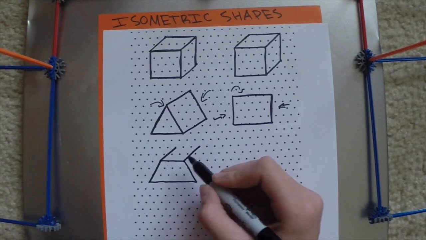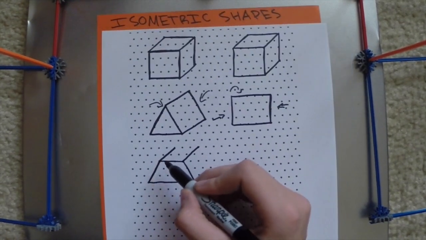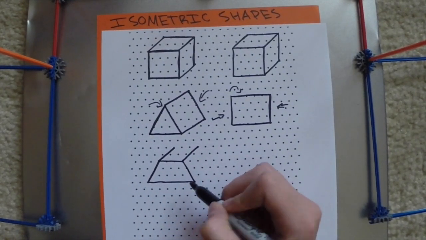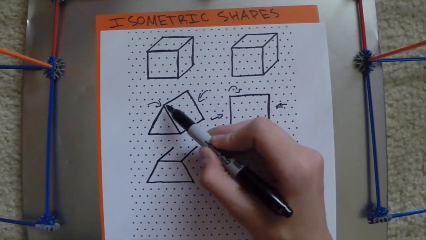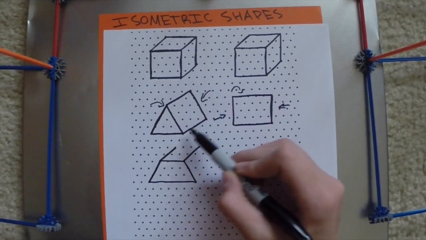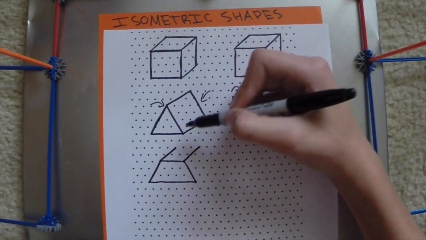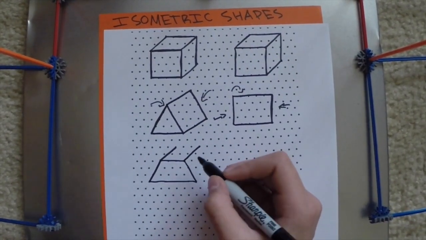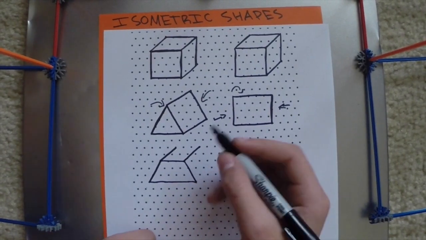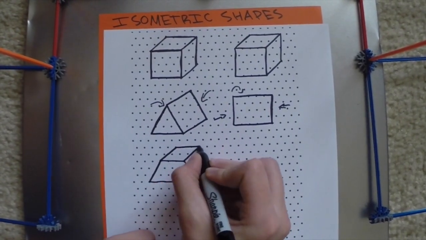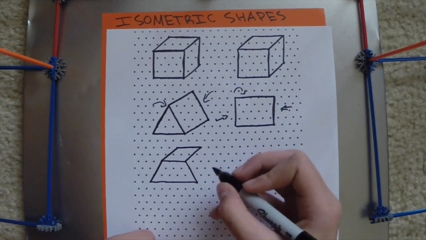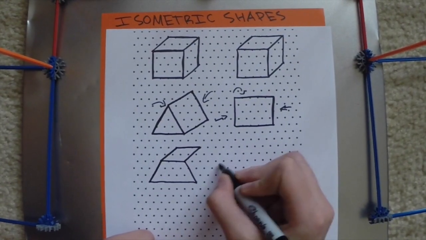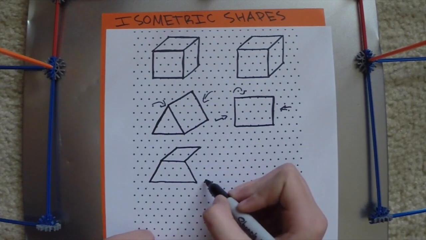Now, if you notice, these two lines are parallel, but that's normal for any shape. Like this one, these are parallel, these are parallel. Then for this one, we have to draw this side parallel to these two sides, and this side right here parallel to these two sides.